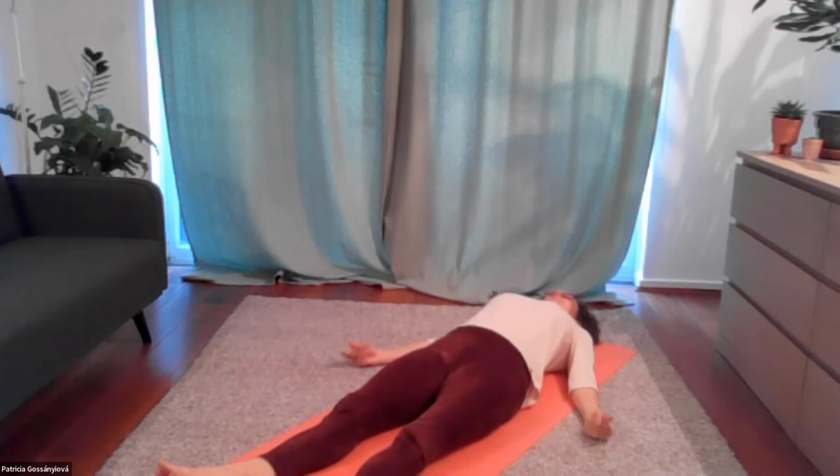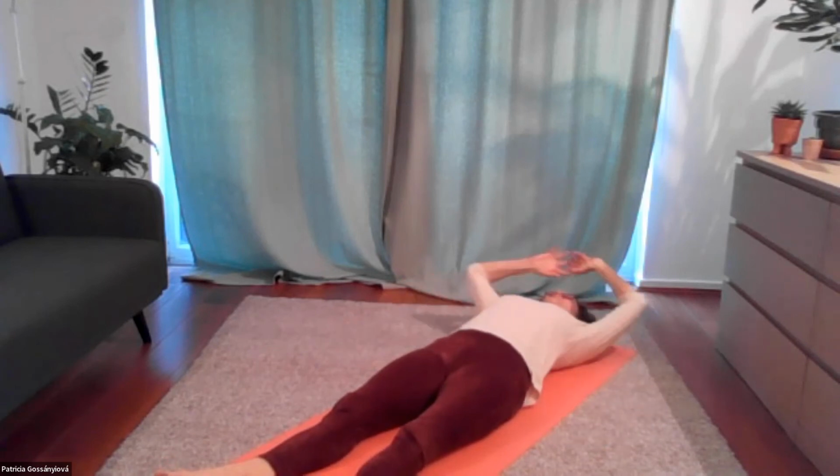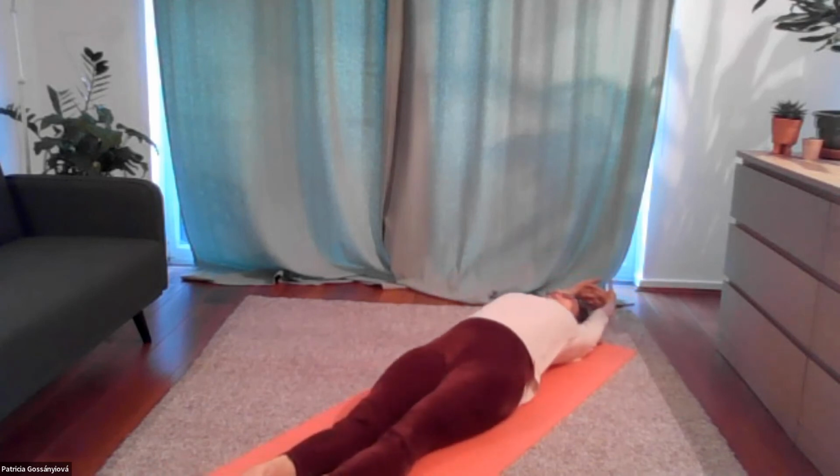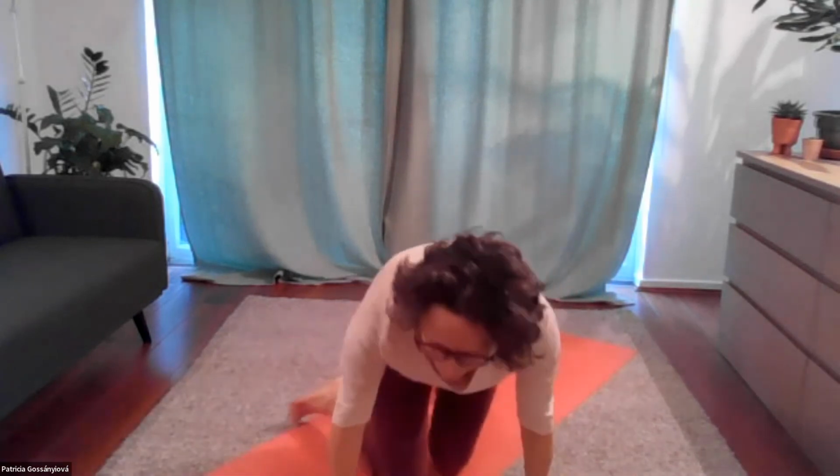So take a deep inhale and deep exhale. Stretch the body to the length. And again, lift up to Vajrasana, to the last of our tattvas on our agenda today.